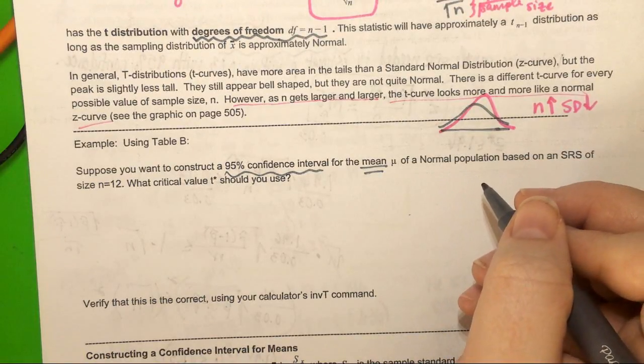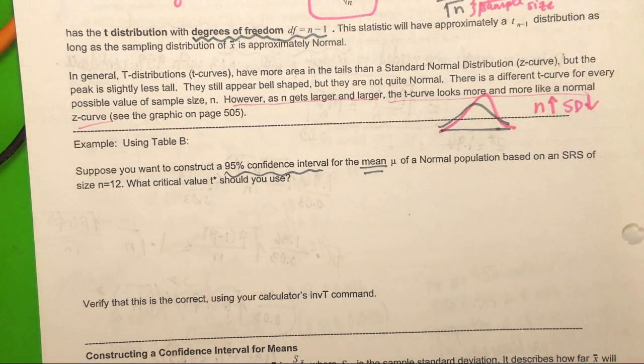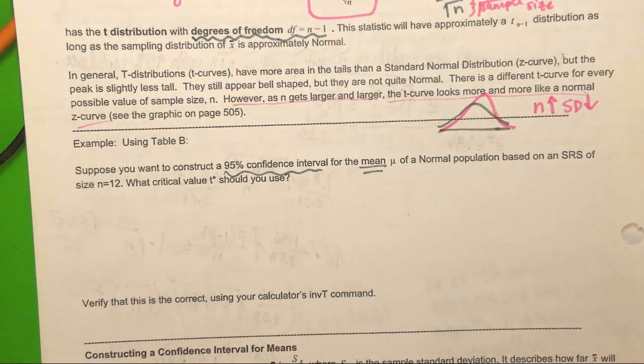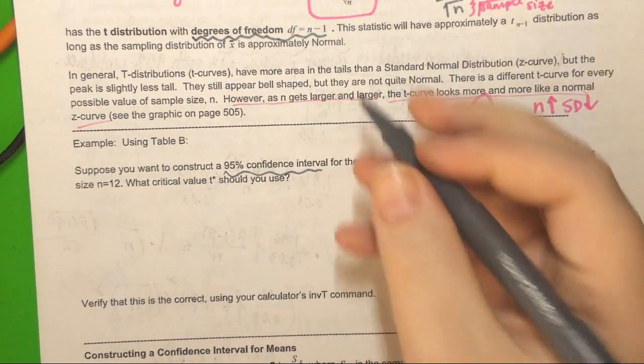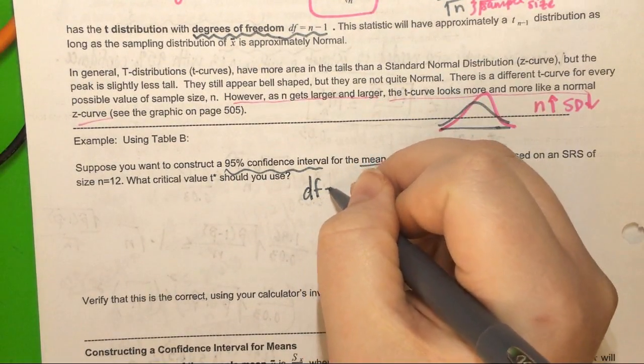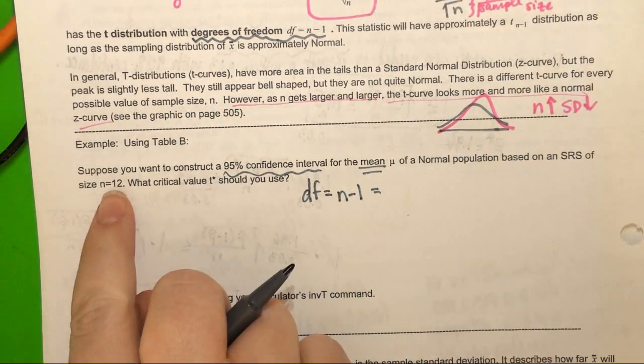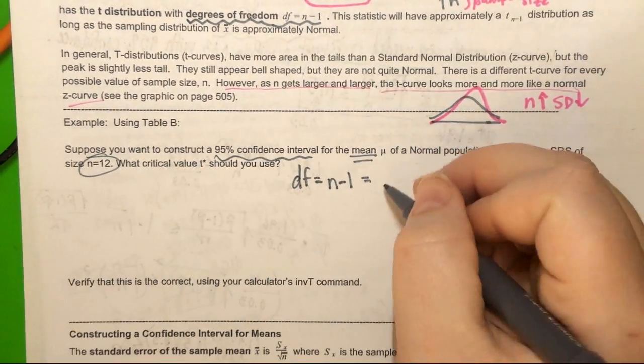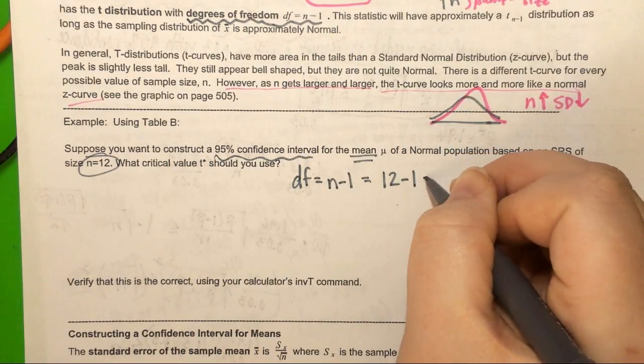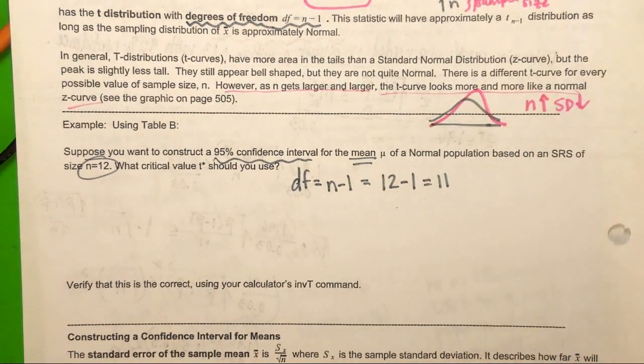There is a calculator written for this. There's always a calculator written. First things first, we're wanting to use our new t table, but we've got to be able to consult those degrees of freedom. The degrees of freedom are always one less than our sample size. Our sample size was 12. So our degrees of freedom is 12 minus 1, which is 11.